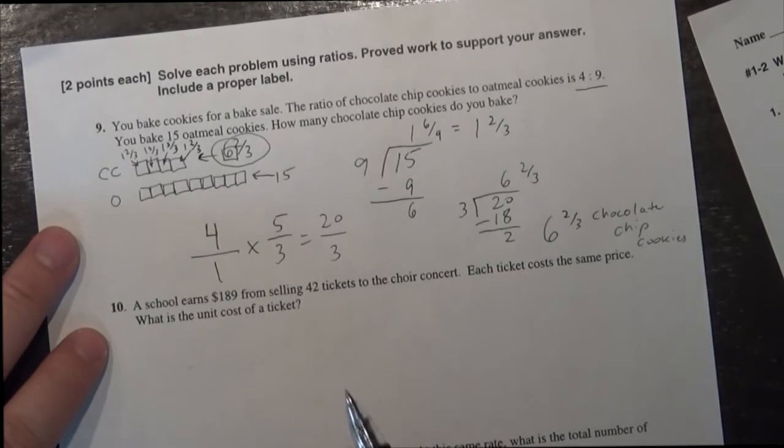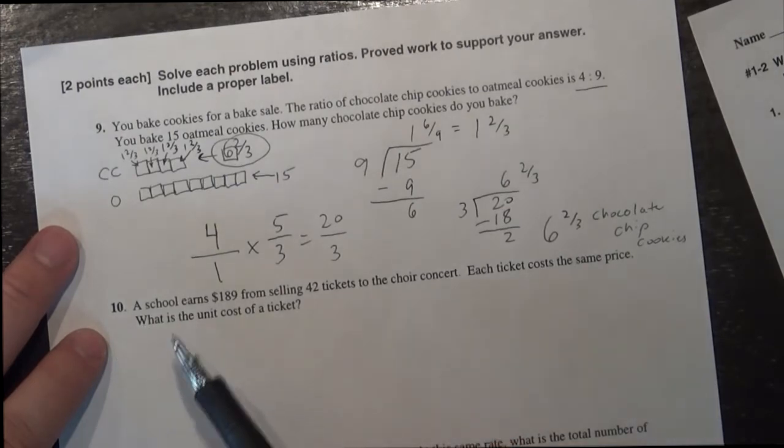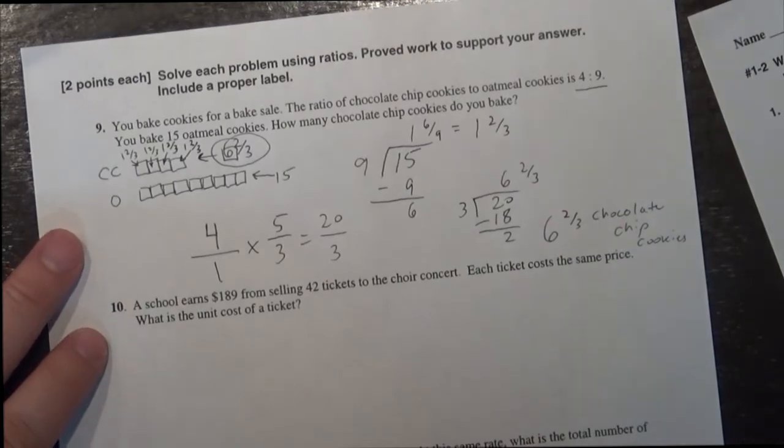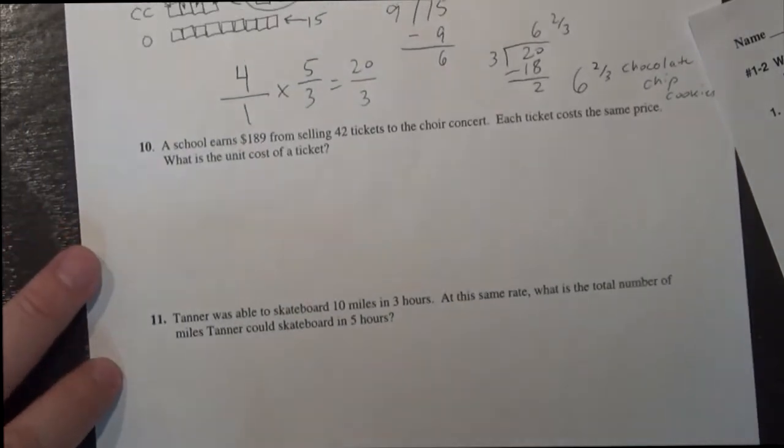Now, that does not really make a lot of sense, and you might sort of reject that idea that you can have 2/3 of a cookie. That's the way the numbers work out. All right, so if it's that way on the test, just understand that you may have a number that doesn't really make a whole lot of sense, considering the fact that we don't have a full cookie there, and nobody wants a cookie that is not a full cookie. Let's move on to number 10.